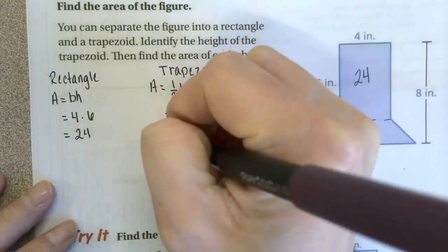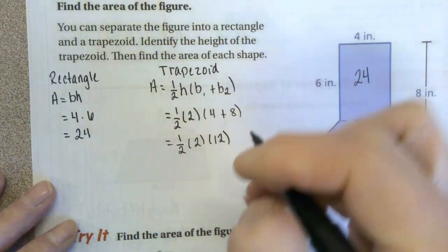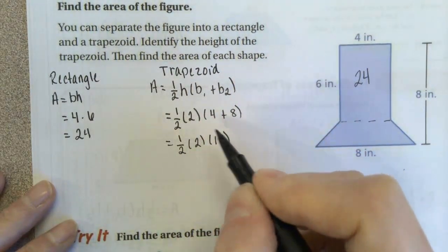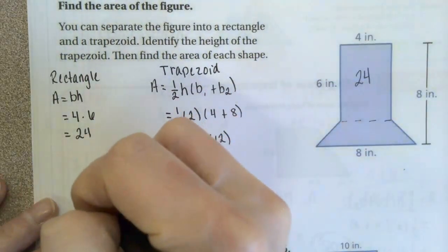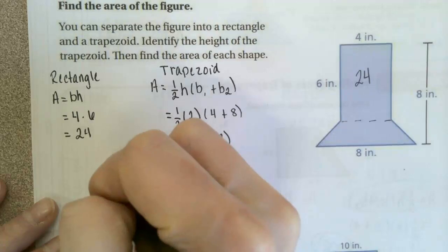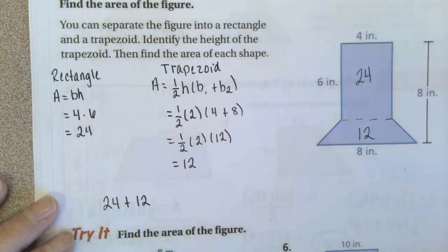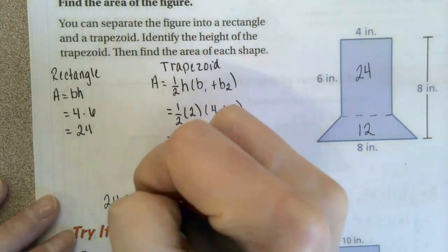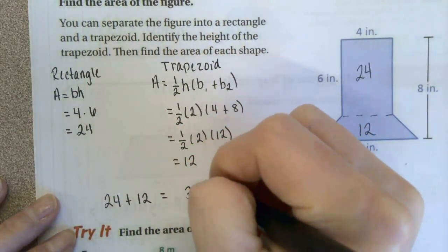Okay, so I'm going to add my 4 and 8 together. 12 times 2 is 24, cut that in half, we get 12. So now we're going to add those together, the rectangle and the trapezoid. So when we add that together, the entire shape is 36 inches squared.